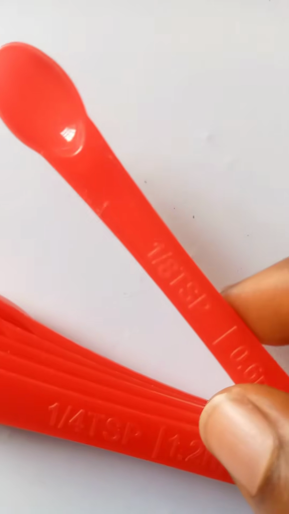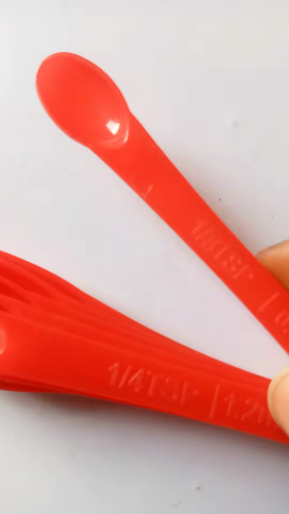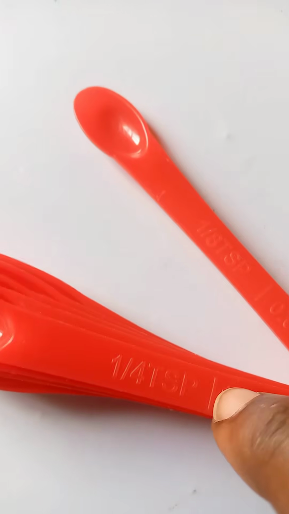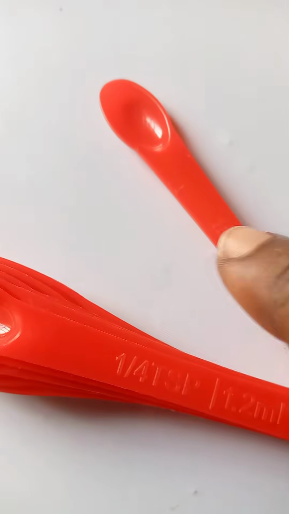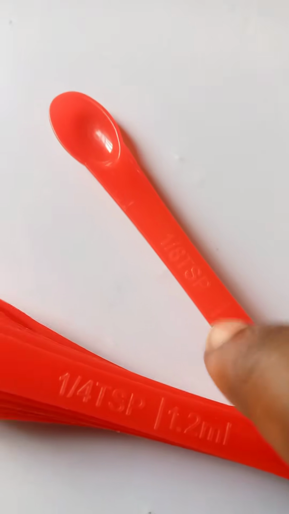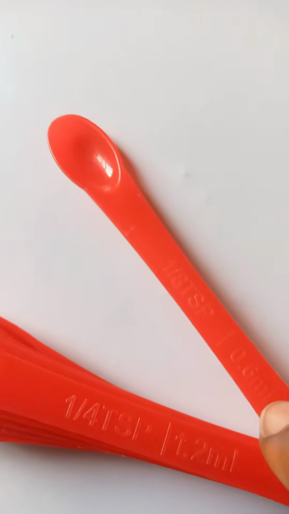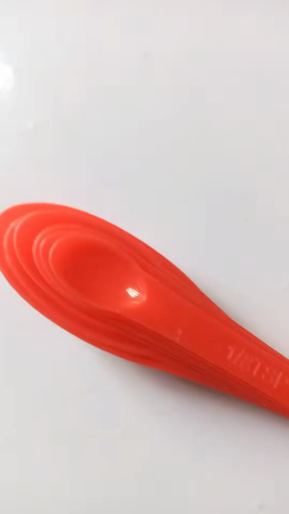So our last spoon here is 1/8 teaspoon. This is the smallest spoon here, and it is also half of the 1/4 teaspoon. If you can't find your 1/4 teaspoon, just double the measurement of this 1/8 teaspoon, and you'll be able to make use of this. So I hope you understand now how to make use of our measuring cup and our measuring spoon.